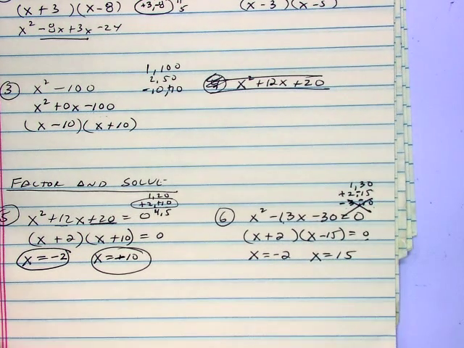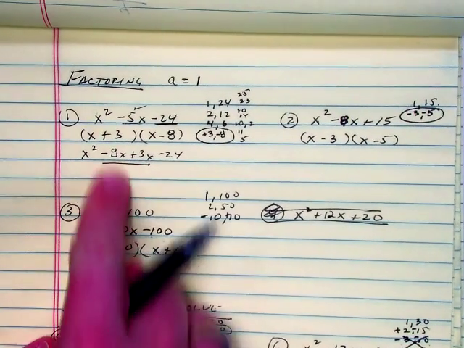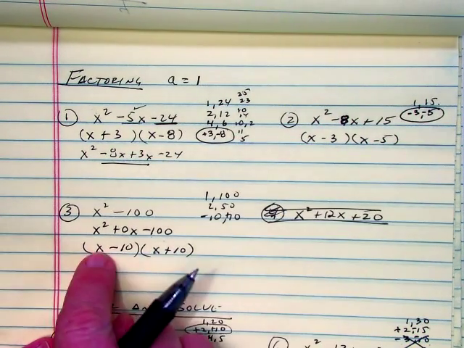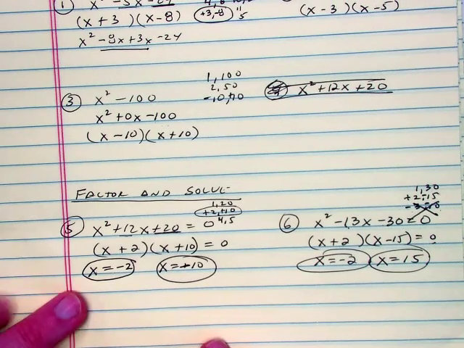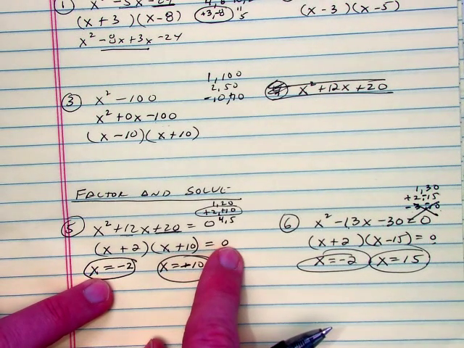So the first ones we did were just factor. These are factor and solve, which means you factor it, and since it's equal to 0, we can solve it. You can't solve it if it's not equal to 0, because this is known as the zero product rule. Okay?